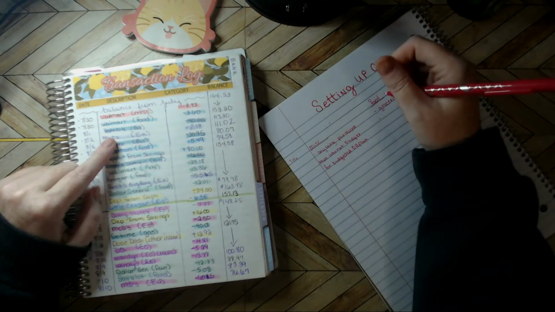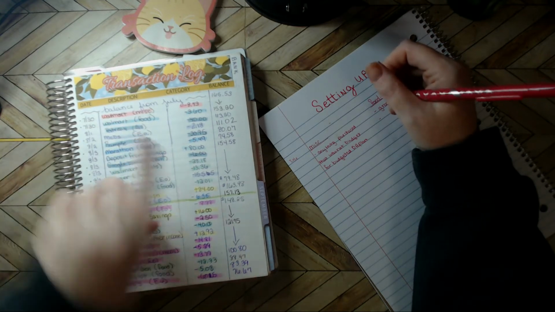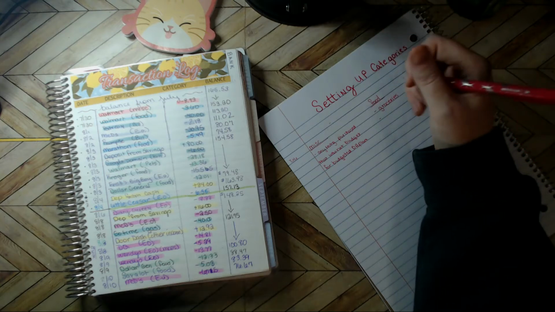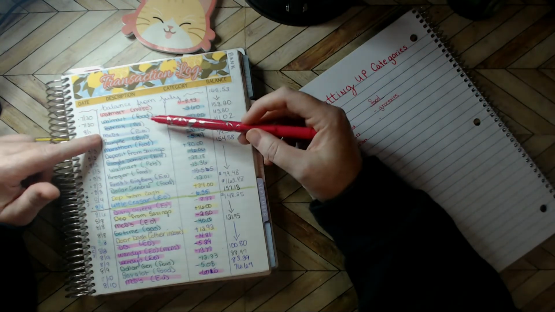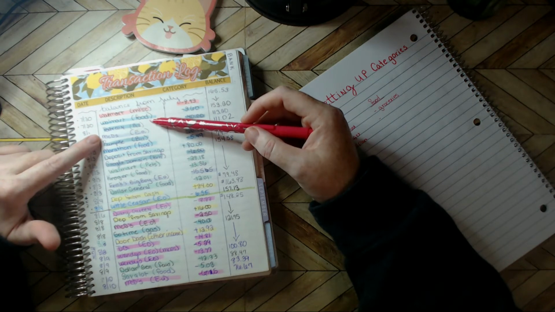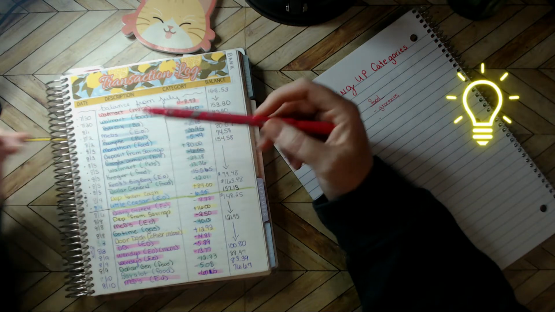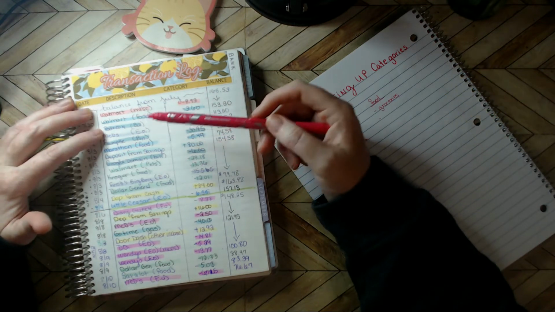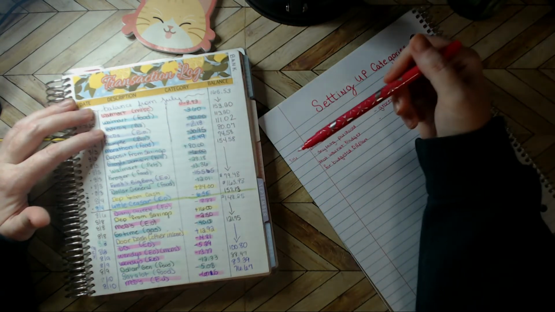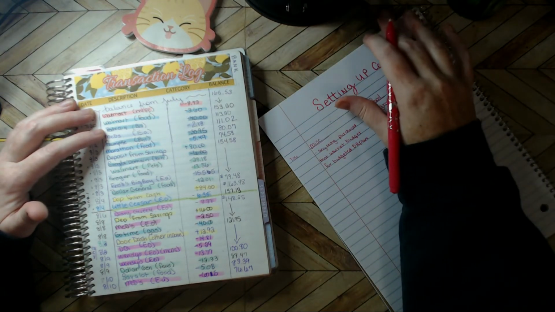My next item on my expense tracker is Patreon, which is a bill. Now there are several ways you can do this. You could do bills for all your bills, or since this is a subscription, you can call it subscriptions. Or, for example, if it was an electric bill, you can do utilities. Keep it simple and whatever works best for you.